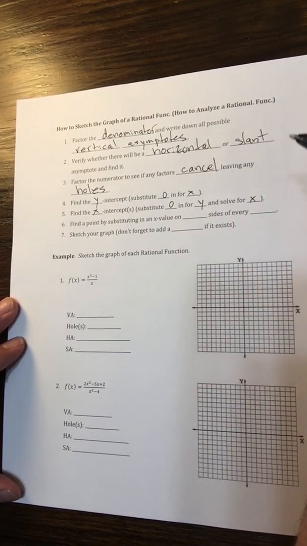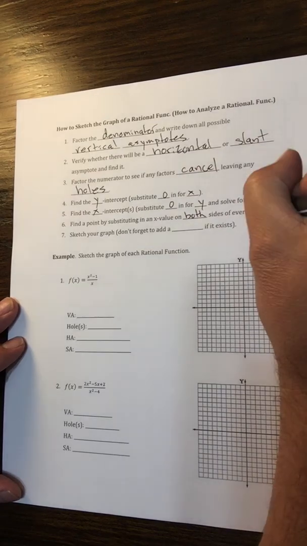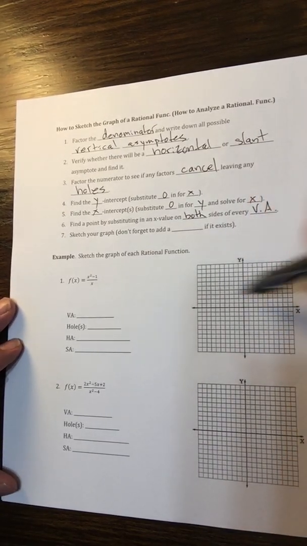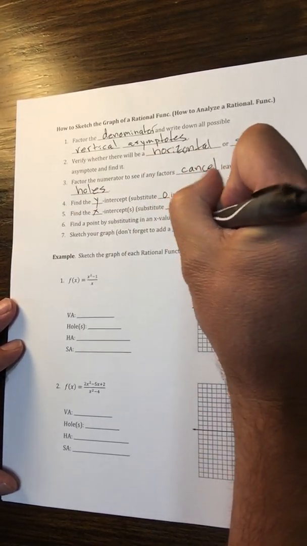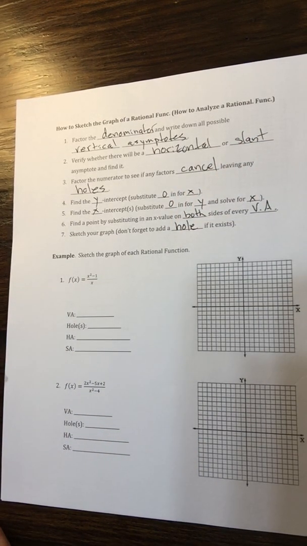Find a point by substituting an x value on both sides of every vertical asymptote. That's time consuming, but it helps make sure you sketch the thing correctly. Number 7, sketch your graph. Don't forget to add a hole if it exists. It's real easy to forget at the end that something canceled, you're supposed to leave a hole.